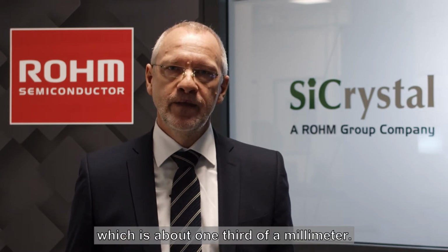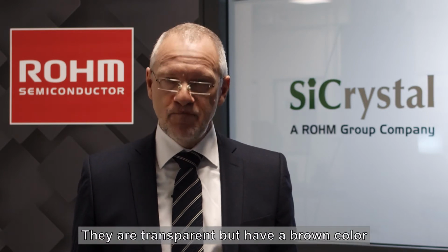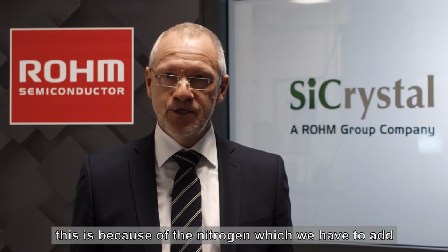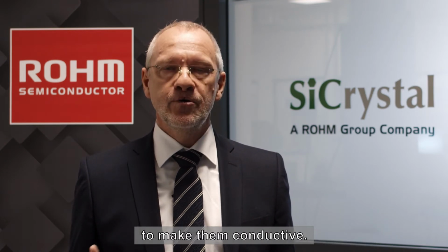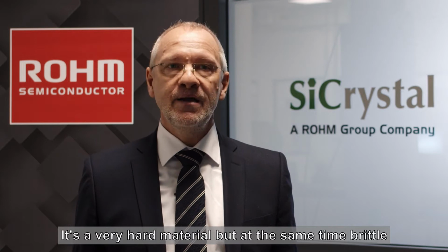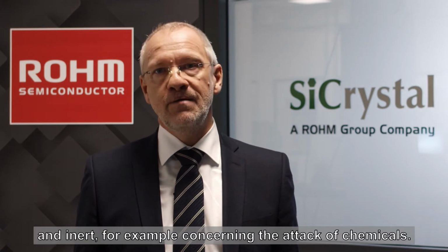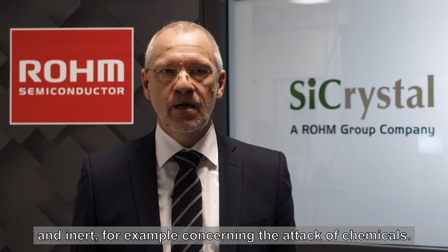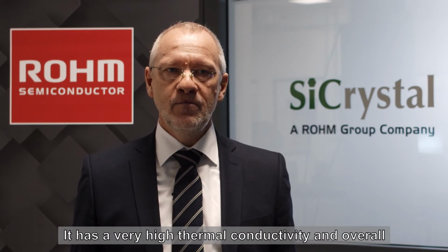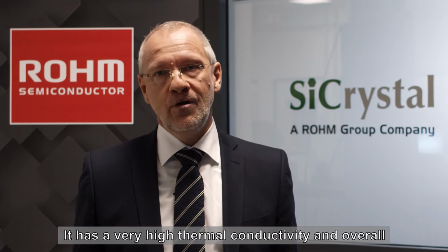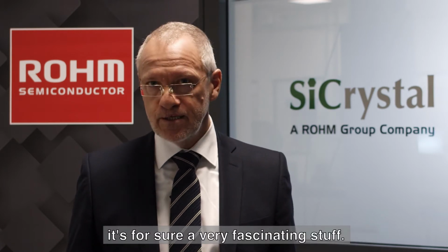1/3 of a millimeter. They are transparent but have a brown color. This is because of the nitrogen which we have to add to make them conductive. It's a very hard material, but at the same time brittle and inert, for example, concerning the attack of chemicals. It has a very high thermal conductivity, and overall it's for sure very fascinating stuff.